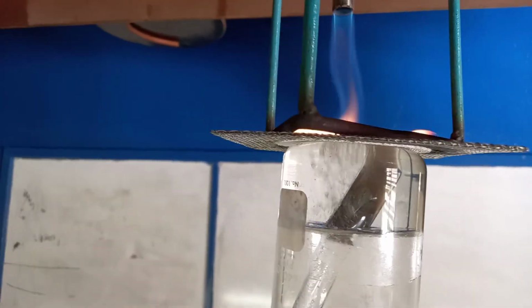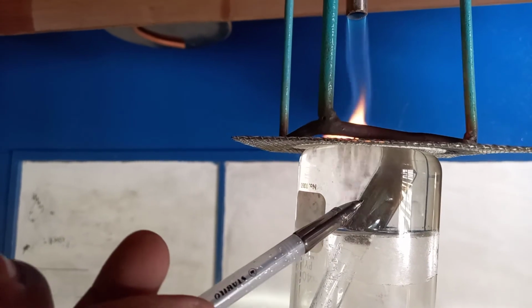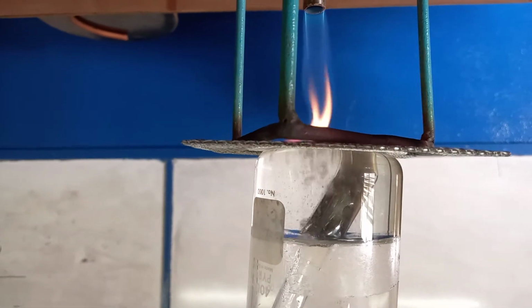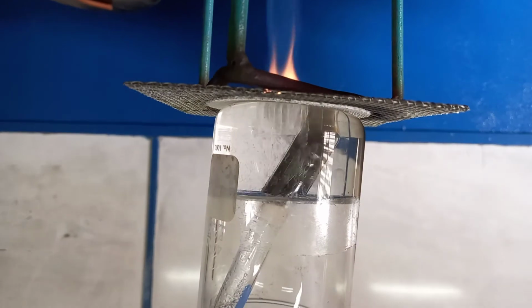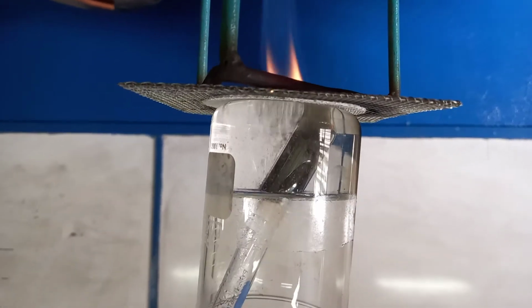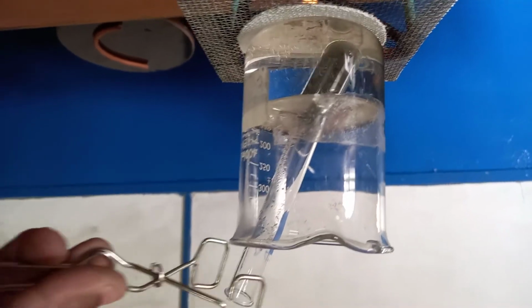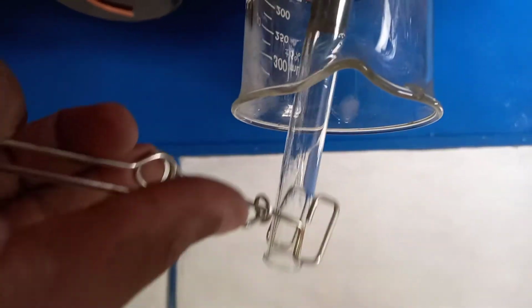And you can see right up here the metallic silver atoms. You can see the silver color starting to appear. So you can see it here.